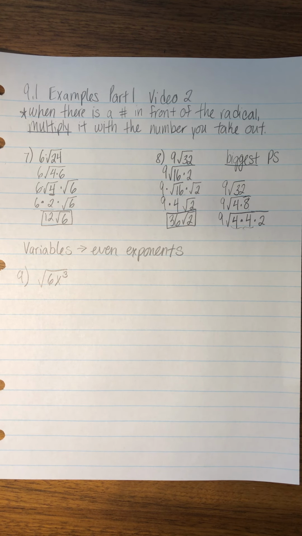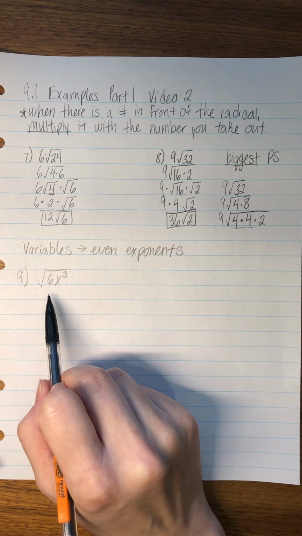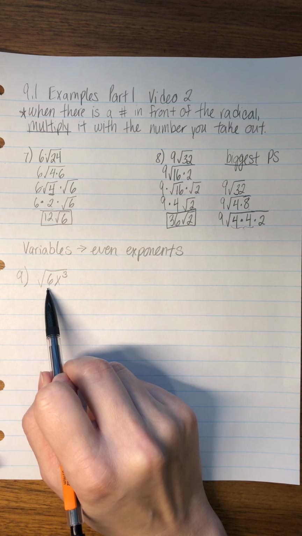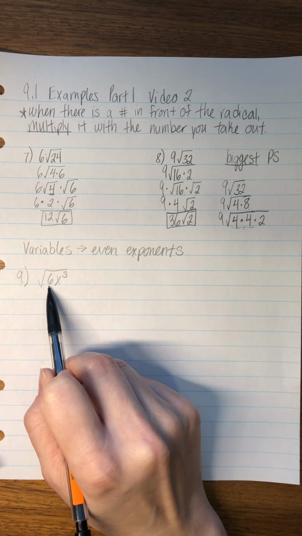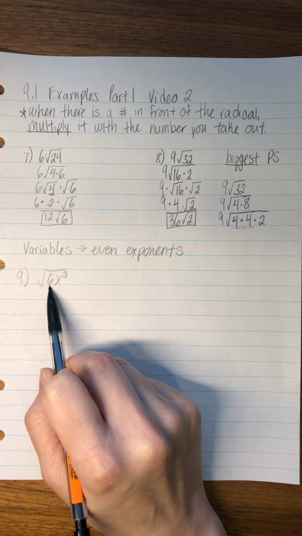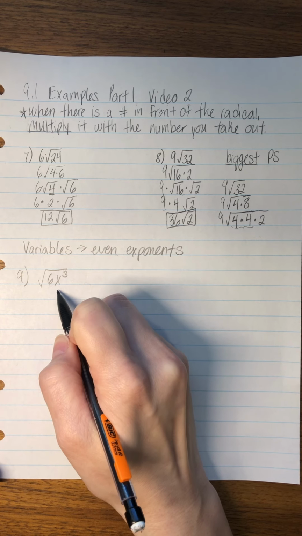So if I wanted to, I could try to do a factor tree with this. Well, 6 is not a perfect square, and there are no perfect square factors inside of 6. It's only 2 and 3. So 6 cannot be simplified. Nothing is going to happen with the 6. It's going to stay underneath the square root. But let's do a factor tree with x to the third.